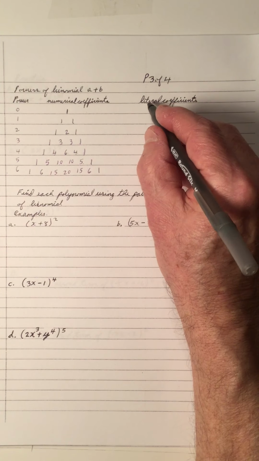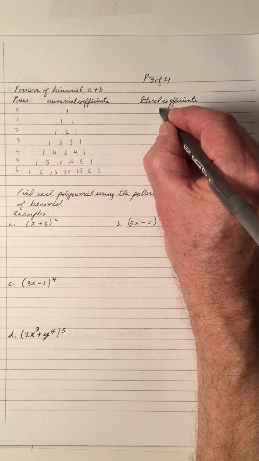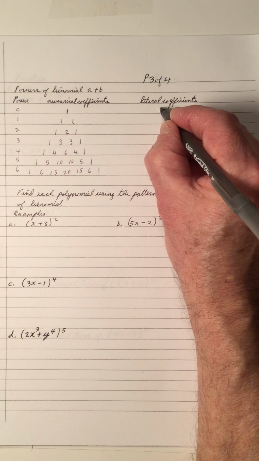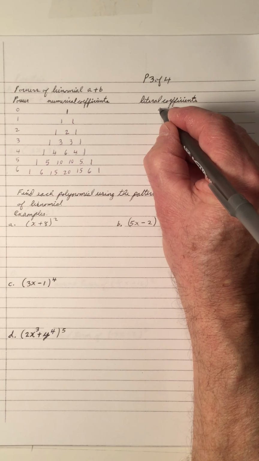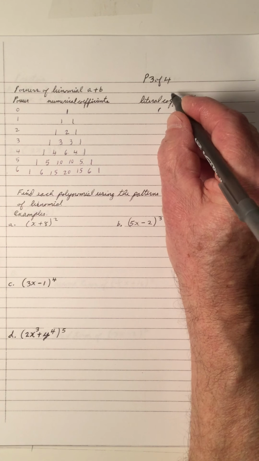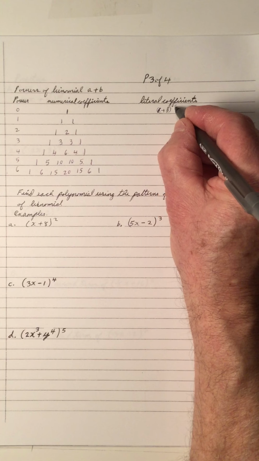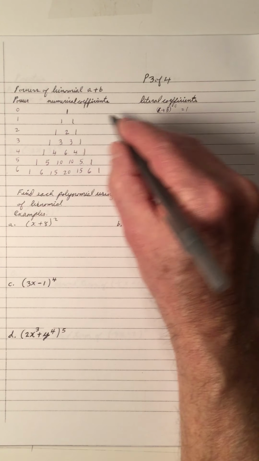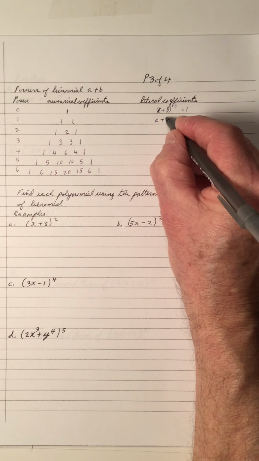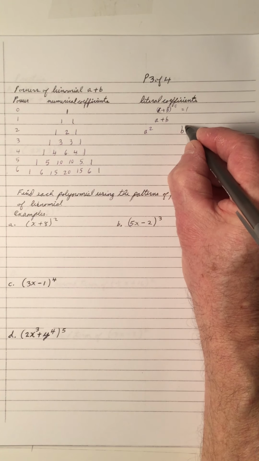And the literal coefficients, that's a 1. That's understood to be a. That's just a 1 because it's a plus b to the 0 power, and so that's just a 1. And this is a plus b, and this is a squared, ends with a b squared.